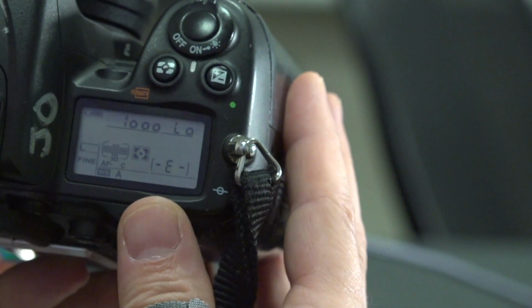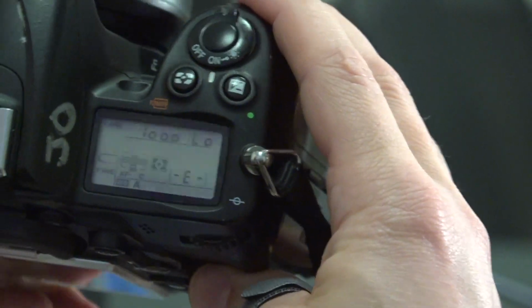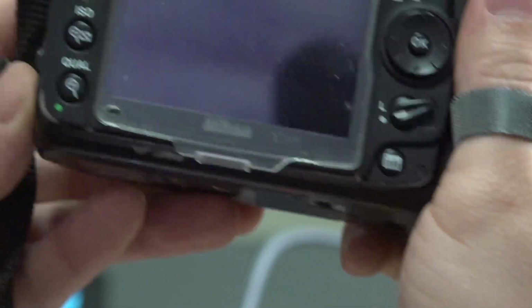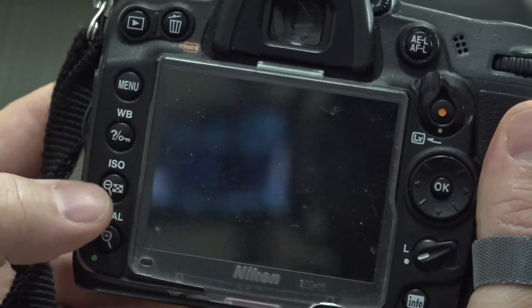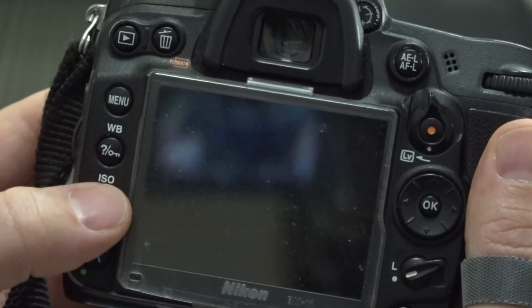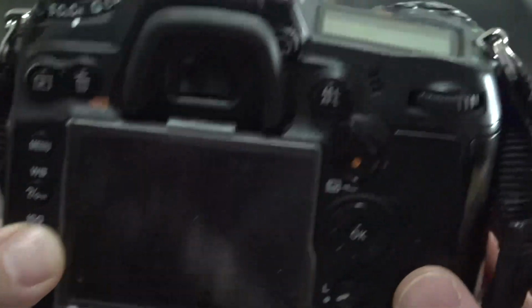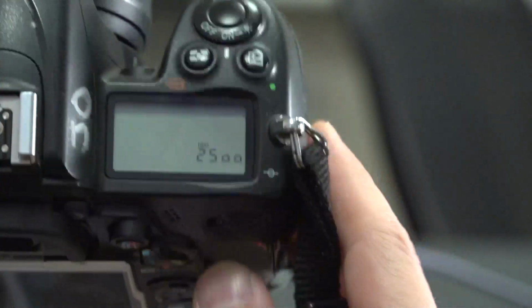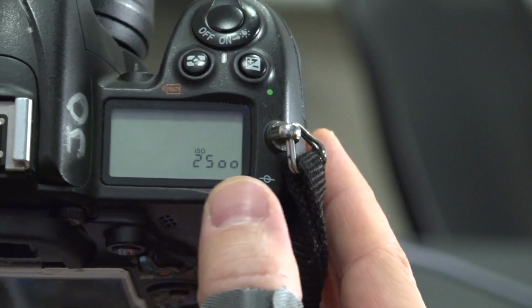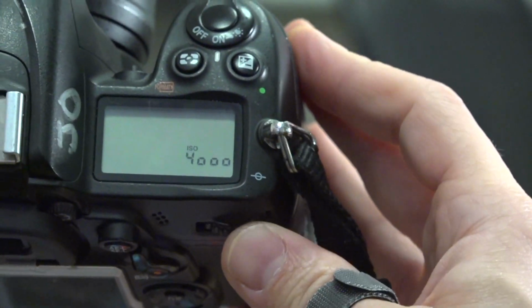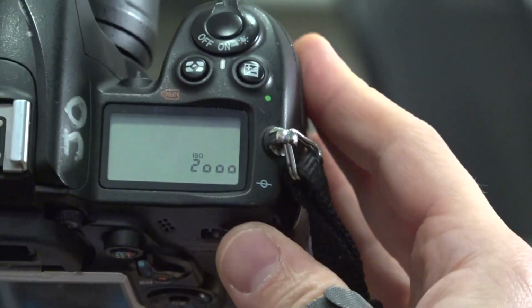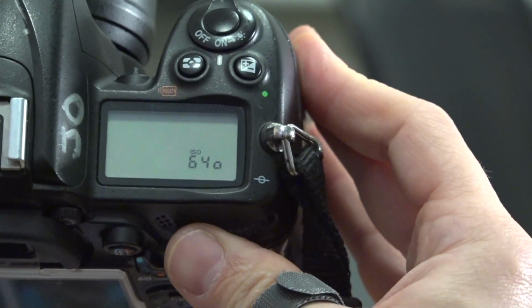So what we need to do then is go to the back of the camera and identify our ISO button. So our ISO button is right here. If I hold that down with my thumb, keep holding it, and go up to here, suddenly you'll see your ISO. With my ISO revealed, I can use this back dial, the same one as my shutter speed, and I can change my ISO.